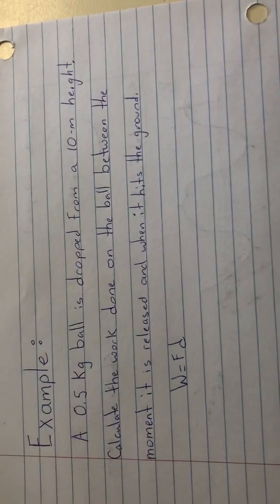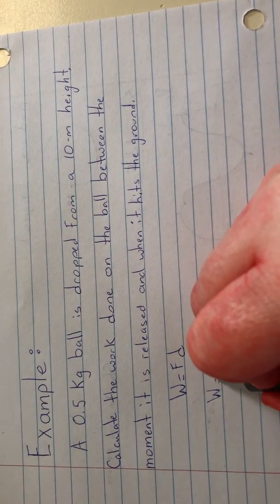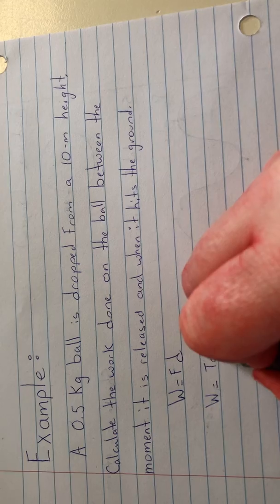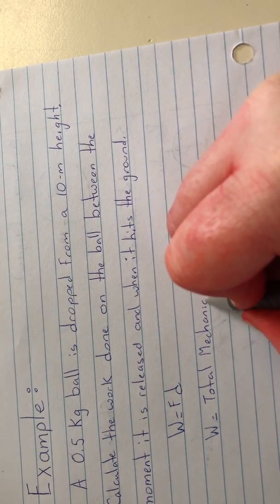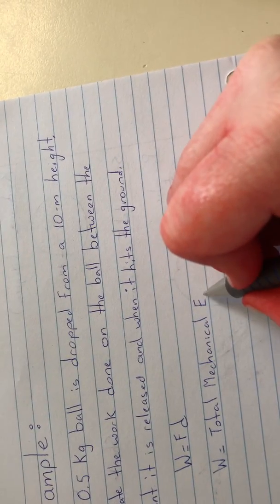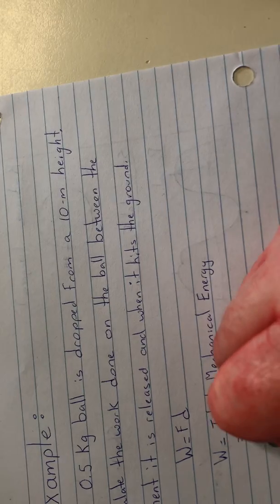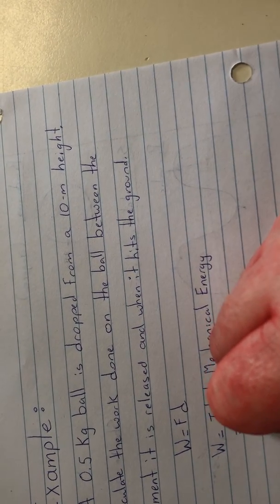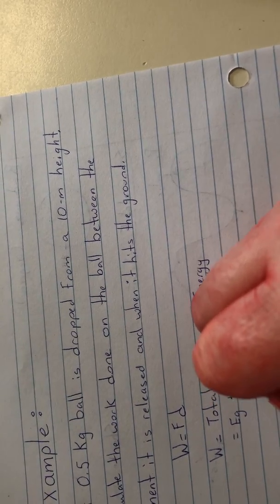First off, we know that work is equal to force times displacement. There's no mention of force here. So what we also need to remember from before we took our break is that work is also equal to the total mechanical energy, which is equal to our gravitational potential energy plus our kinetic energy.